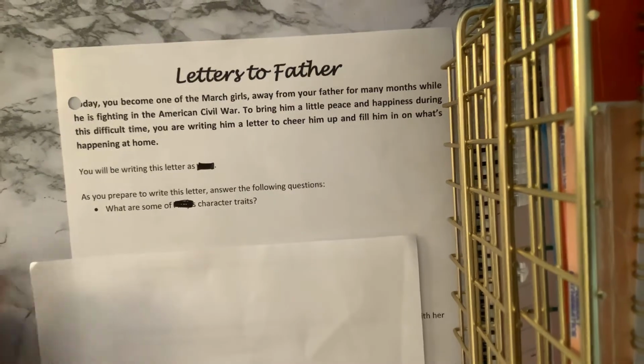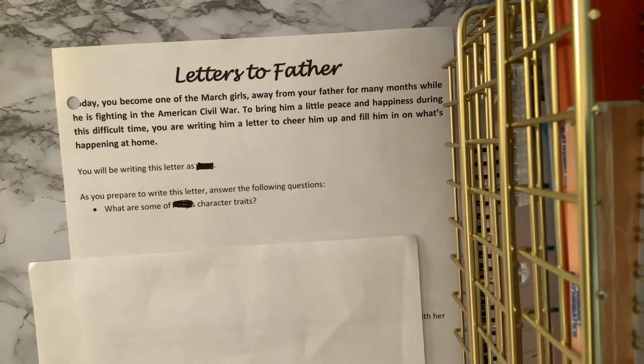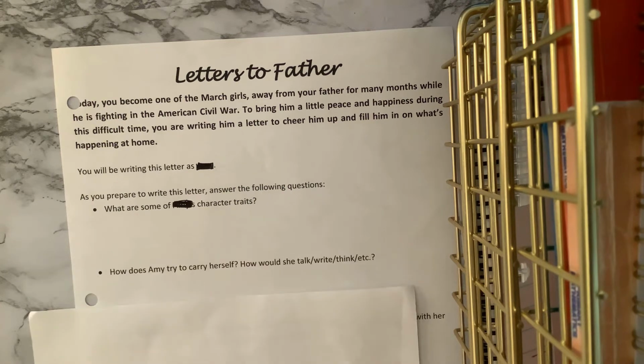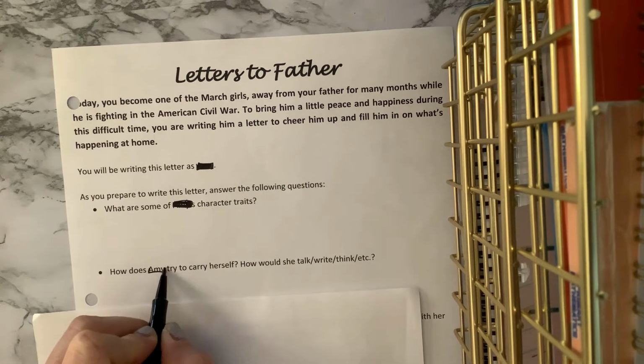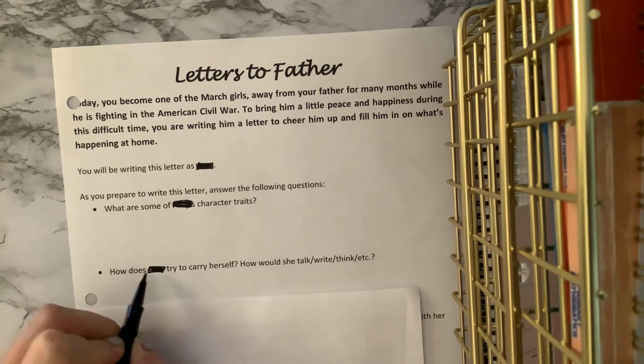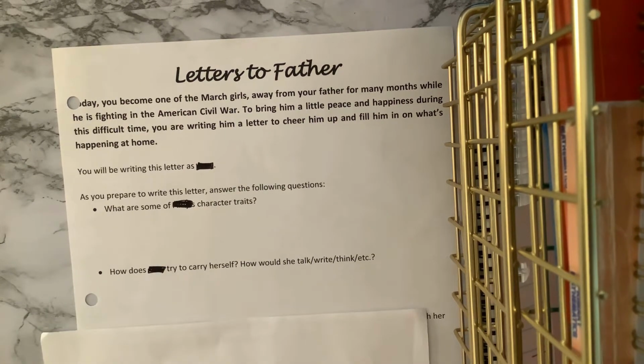You should fill in a few things that you know this person has as character traits. How do they act? What are their character traits? I should separate those questions because we'll get to another one. So, how does whomever try to carry herself? How does this person talk, think, act? Are they proper? Are they simple?